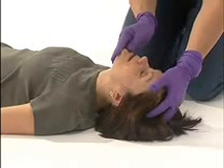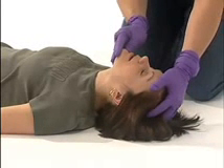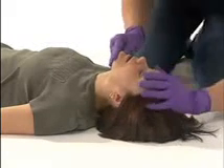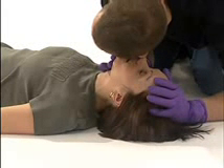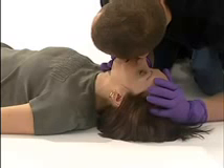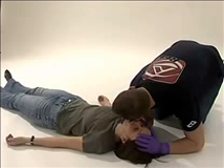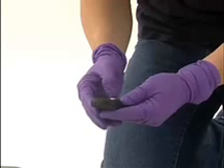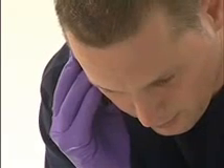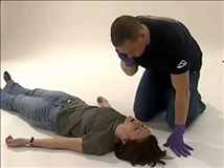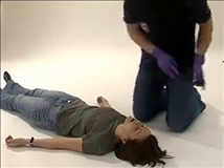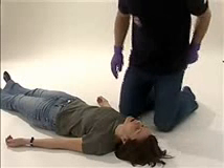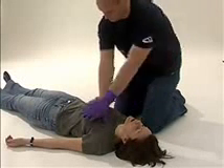Circulation: restore blood circulation with chest compressions. Put the person on his or her back on a firm surface. Kneel next to the person's neck and shoulders. Place the heel of one hand over the center of the person's chest, between the nipples. Place your other hand on top of the first hand. Use your upper body weight as you push straight down on the chest at least 2 inches. Push hard at a rate of about 100 compressions a minute.